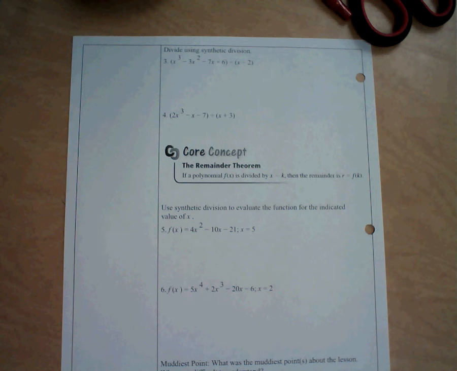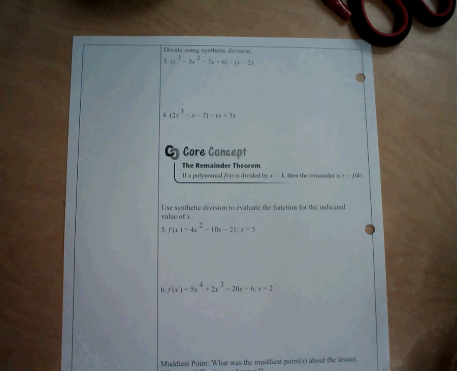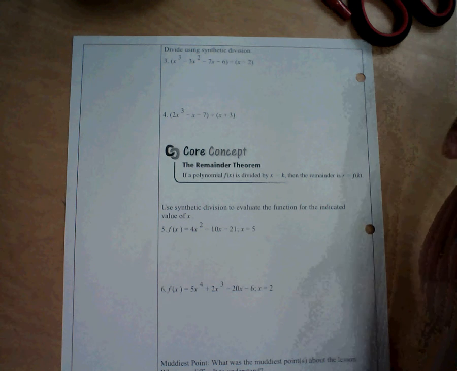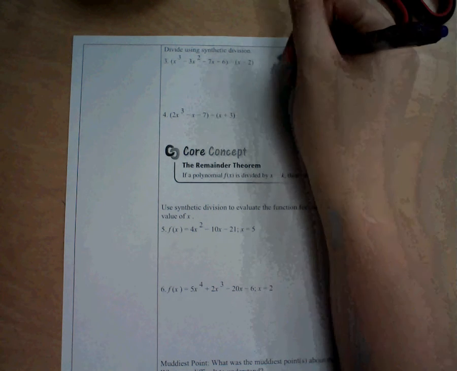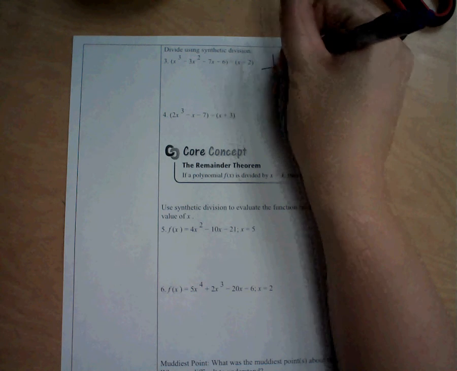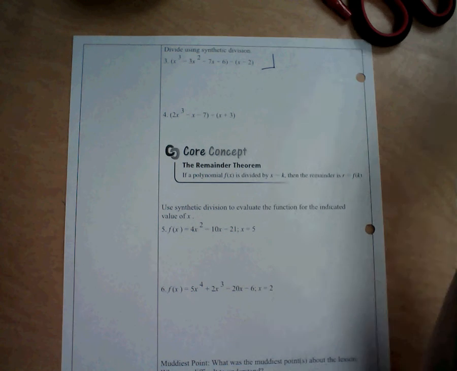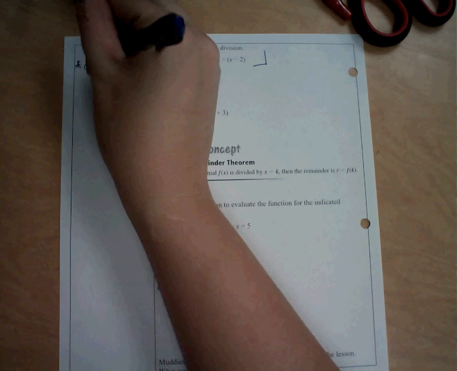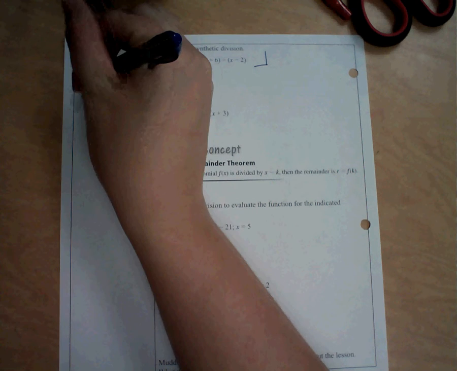Today we're going to divide polynomials using synthetic division. Synthetic division is a lot different than long division. You still come out with the same answers, but you're going to set it up differently. One thing to remember about synthetic division, you can only use it whenever you have x minus a number.